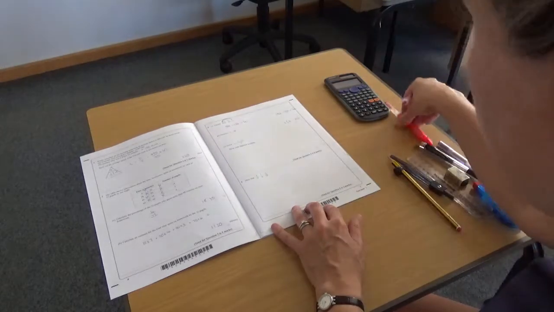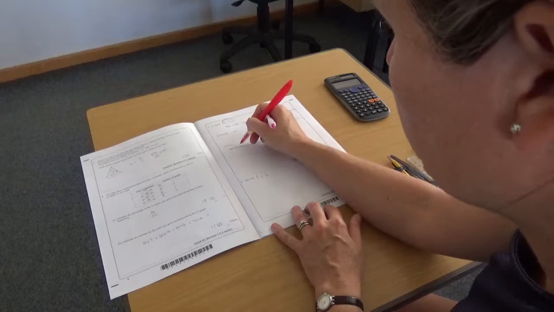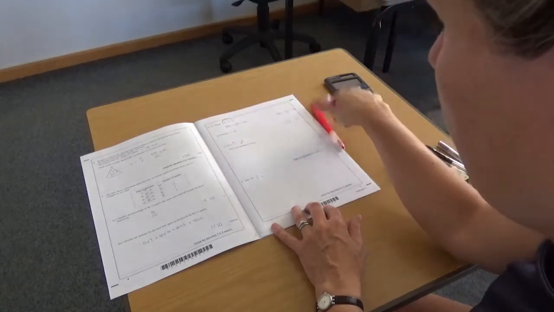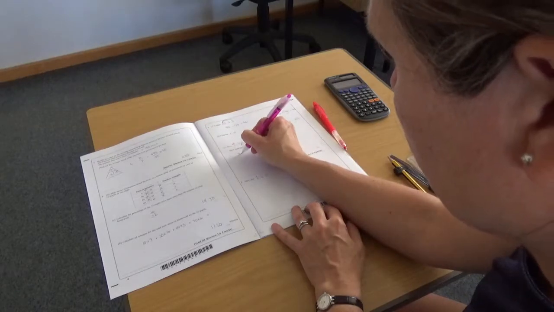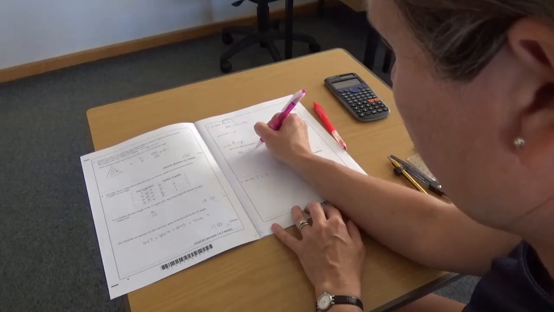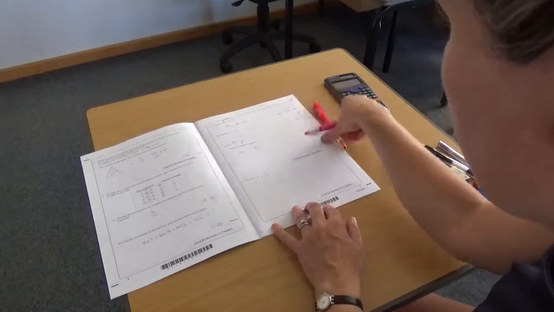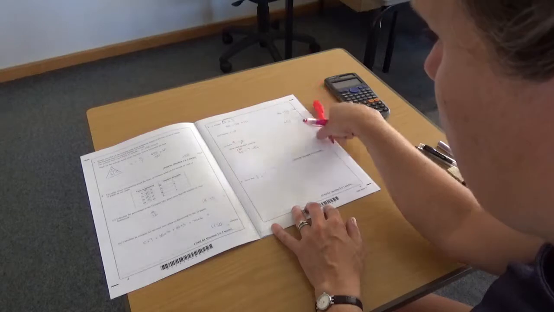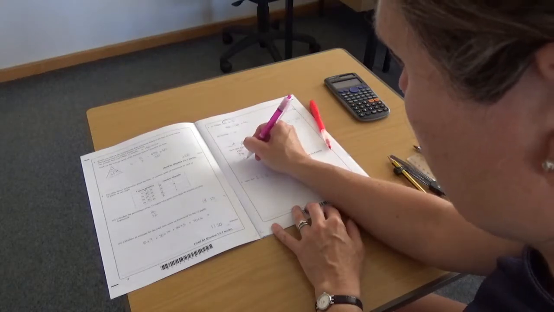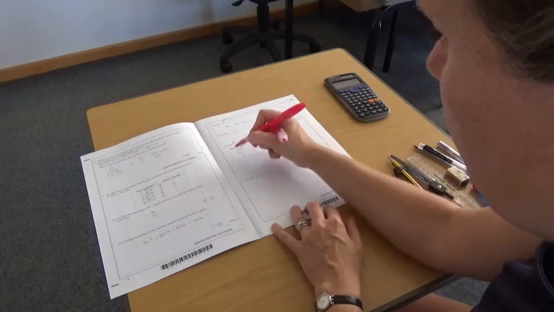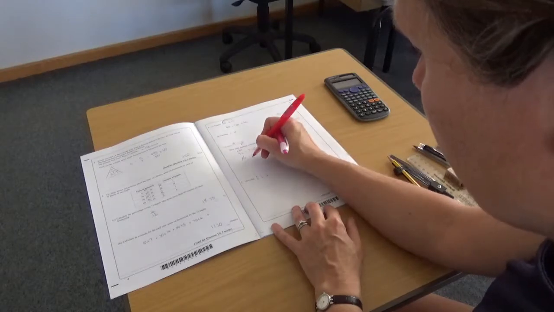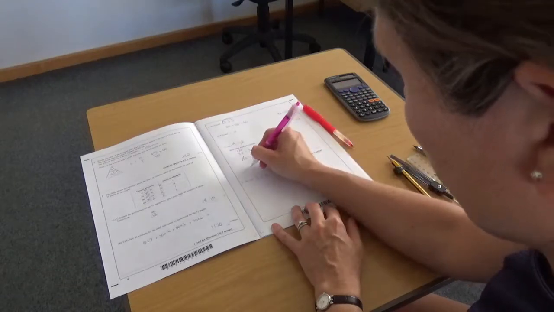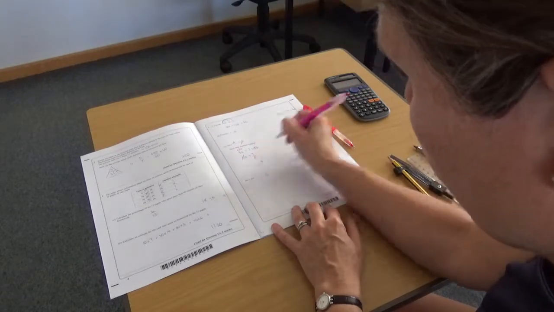Solve this equation. First thing to do, the opposite of divide by 3 is to multiply by 3. So I get 3x equals 7 subtract 2x. Get all the x's onto the left hand side. So I've got to add the 2x. So 5x equals 7. Finally, opposite of multiply by 5 is divide by 5. So x equals 1.4.